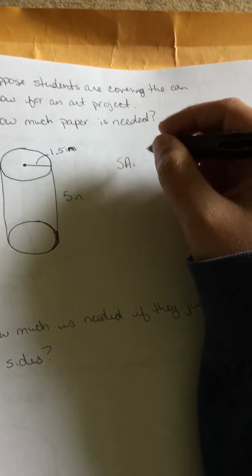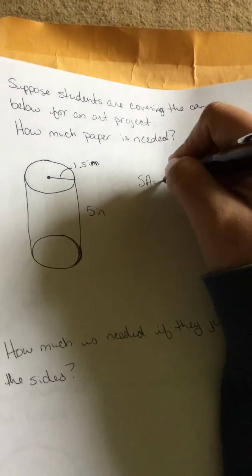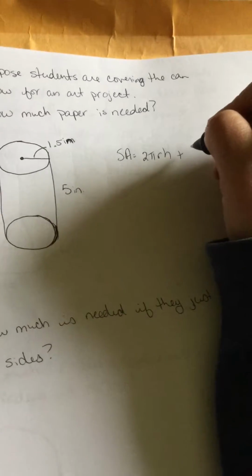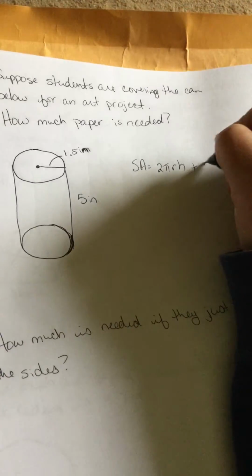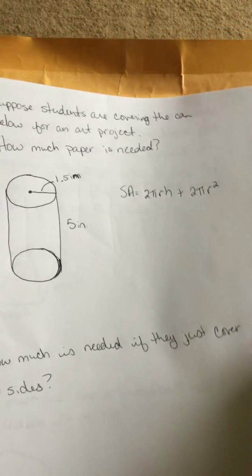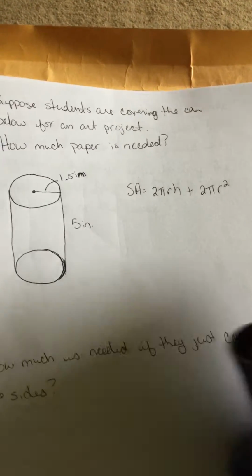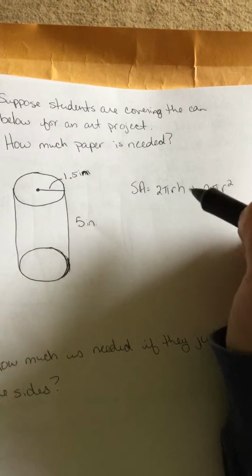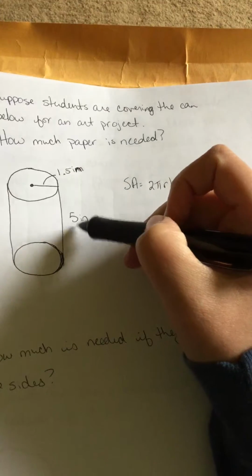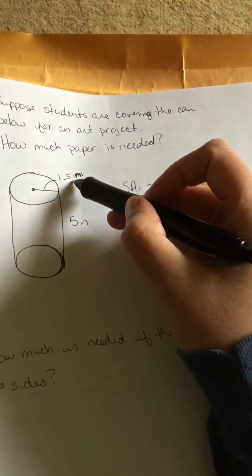So the surface area formula is 2 pi RH plus 2 pi r squared. So if you plug in your numbers, then we know the height is 5. We also know the radius is 1.5.